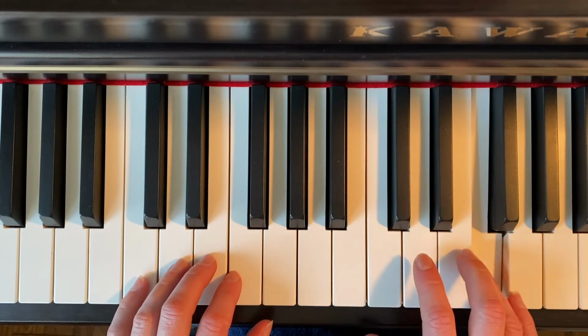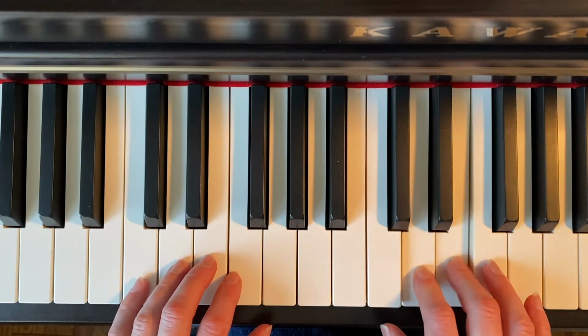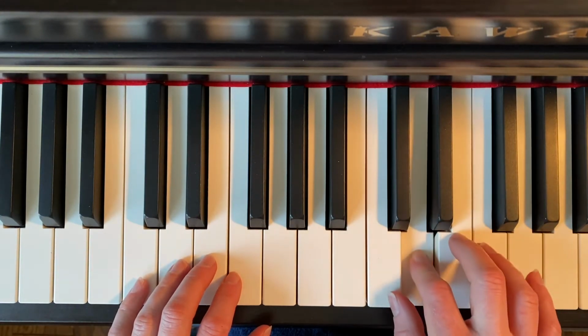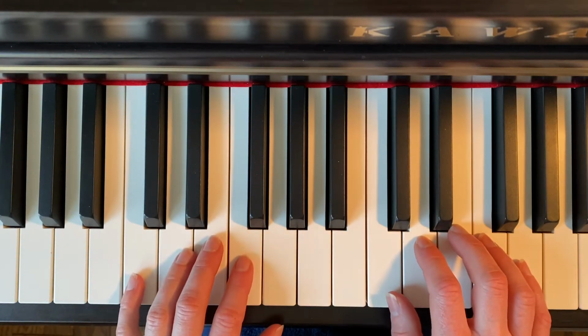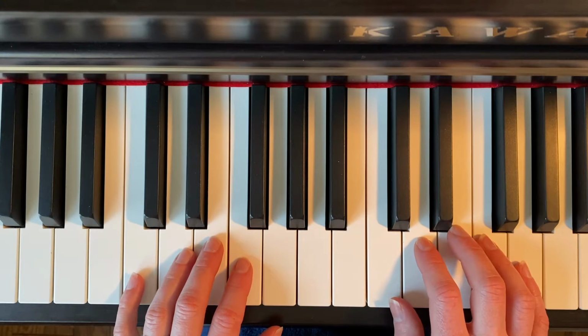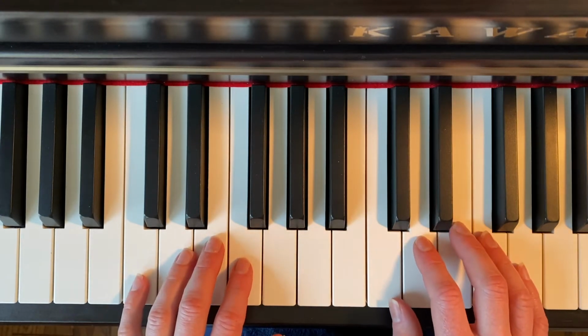So it's really just the same song, but this time you're going to play both hands together. So play loud, and it says rather slowly and flowing. So I'm going to slow it down a little bit, okay?